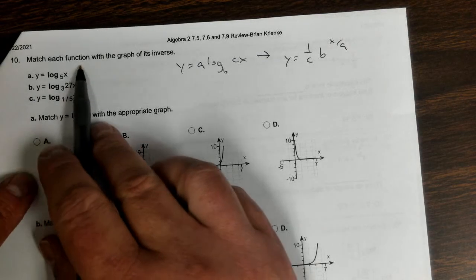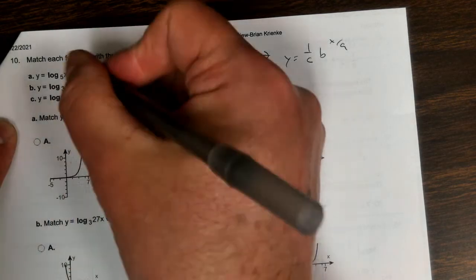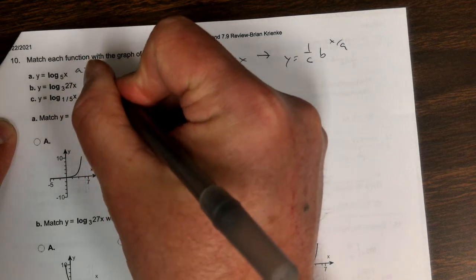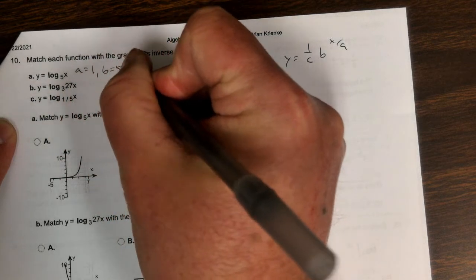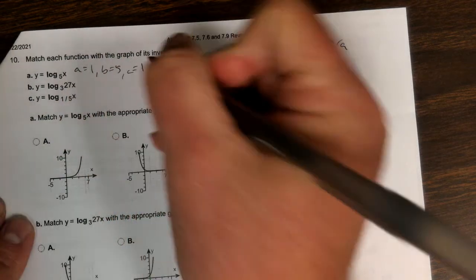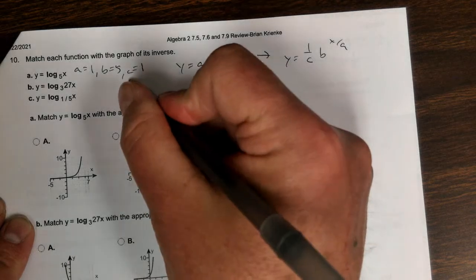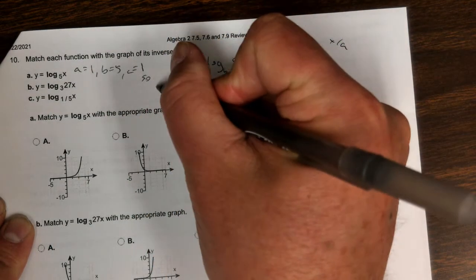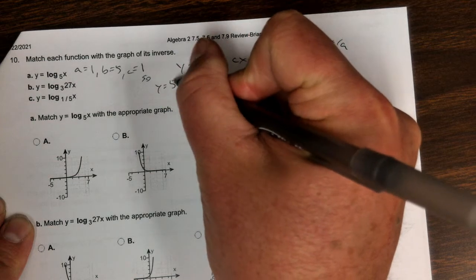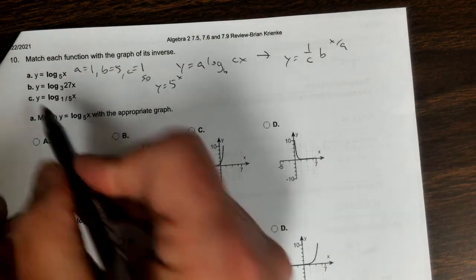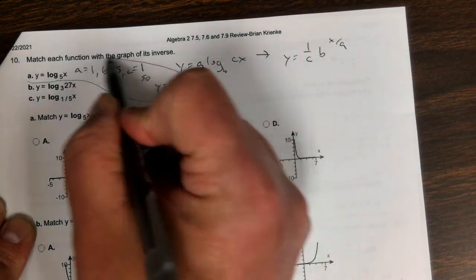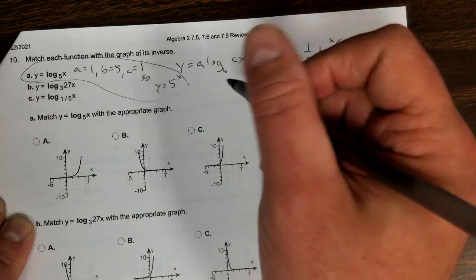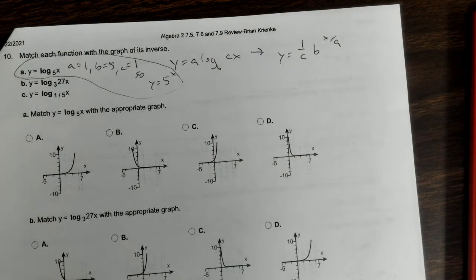And so then just depending on what you have, you're going to manipulate your formula differently. So this first one, you have a equal 1, b equal 5, and c equal 1. So what that means is it's going to be y equal 5 to the x. So that's for the first one. And so let's graph that.